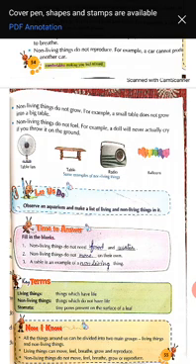So in the last, we summarize the chapter, what we learned today. All the things around us can be divided into two main groups, living things and non-living things. Living things can move, feel, breathe, grow and reproduce also. But non-living things do not move, feel, breathe, grow or reproduce.